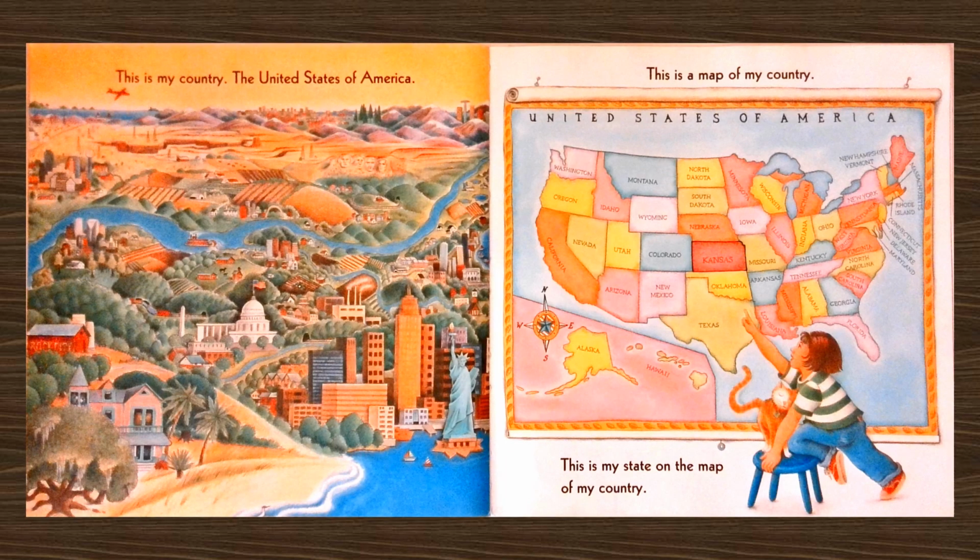This is my country, the United States of America. This is a map of my country. This is my state on the map of my country. And you can see that she's pointing to the red Kansas in the middle. And take a second right now to look to see if you can find where New York is.